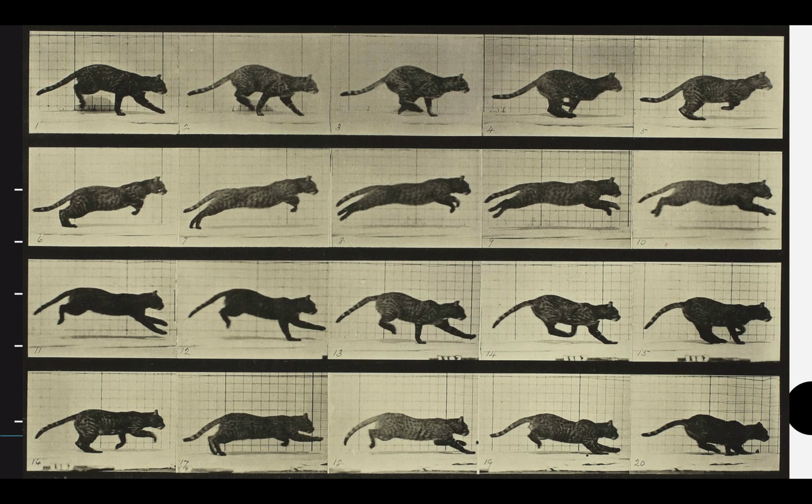And here we go. As you always know with me and cats, he did a lot of motion studies of animals, and here is a motion study of a running cat. So, it's all about cats.